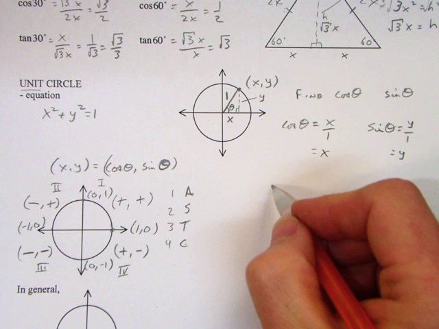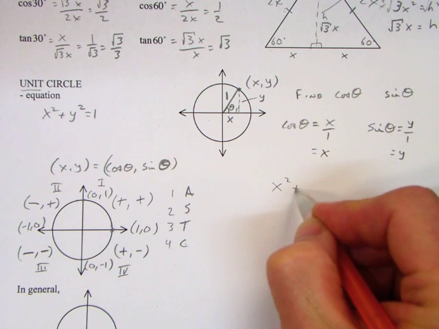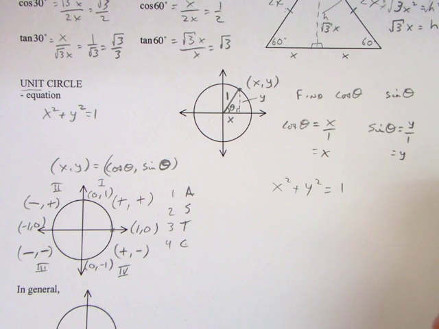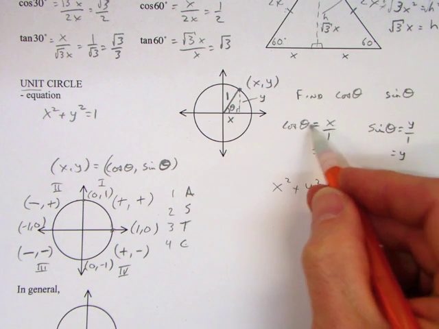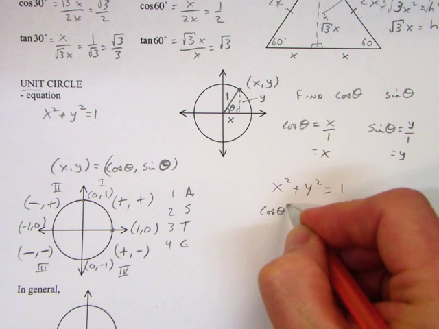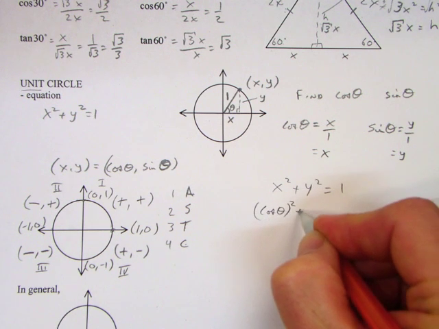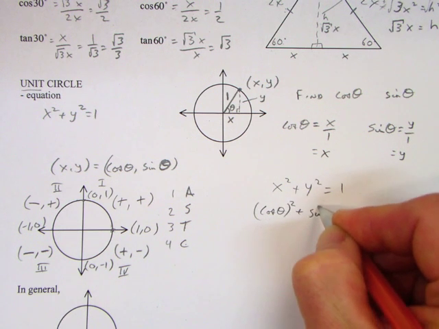Now, we have to know that, and we have to know it without thought. One of the things that I want to bring up is we have this circle, x squared plus y squared. And we can now use this. We know that's a unit circle. We know what x is. What's x? X is the cosine of theta. And what's y? The sine of theta.